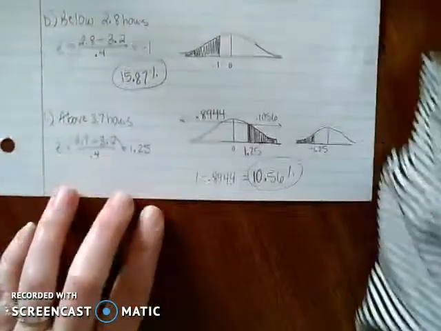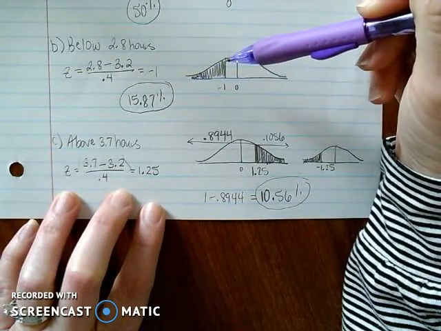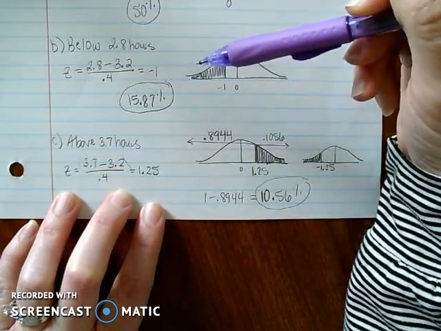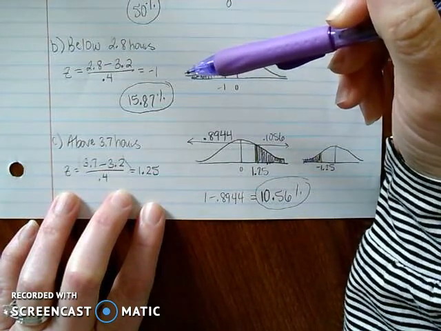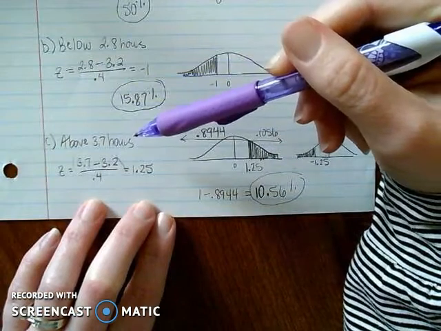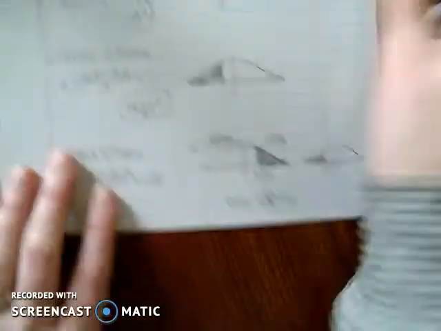Okay, so we've looked at the actual mean. If it's asking for below a certain amount, you're going to look it right up and it's going to give you the right answer, because below always means left, and that's what the chart always tells you. If it asks you for above, then you're going to have to subtract it from 1 when you do it. All right.